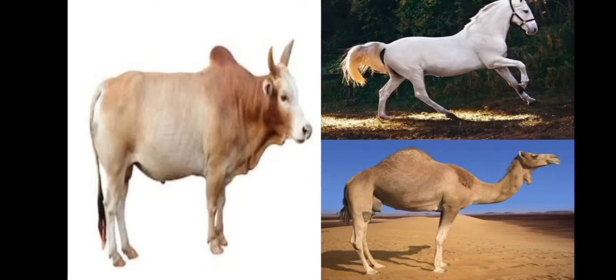Bullocks, horse, camel, donkey are some examples. Camel drove camel carts, bullock drove bullock carts. And camels are used to carry passengers in desert places. So camels are called the ship of desert.